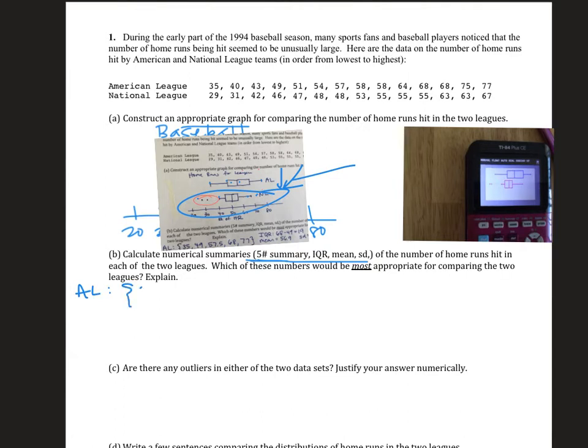The 5-number summary was 35 was the min, Q1 was 49, 57.5, 68, 77. Okay, I don't think you have to label what they are because they're usually just in order. But if I was taking the AP test, I'd probably label them just in case. And that's 29, 46, 50.5, 55, 67. So this is the min, Q1, the median, Q3, and the max.